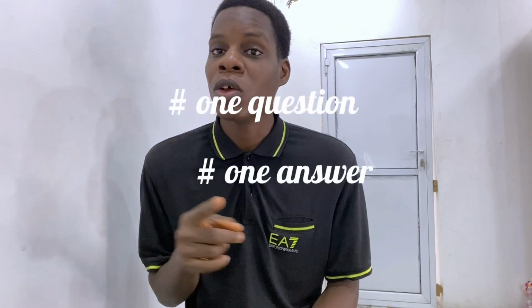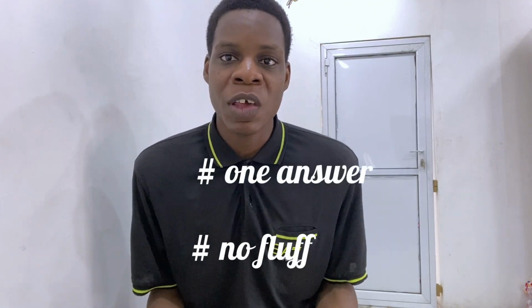Step 3 is to use flashcards that slap. I used to hate using flashcards till I realized I was using them wrongly. To use active recall flashcards, it works like this: one question, one answer, no fluff. For example, in a flashcard, you can ask yourself, what is the study of life? The answer is biology. Now, in using flashcards, how I'll do it is that I'll create 10 flashcards a day.